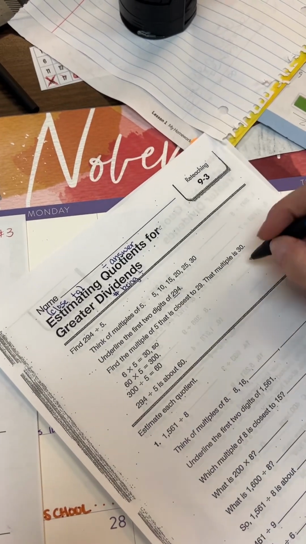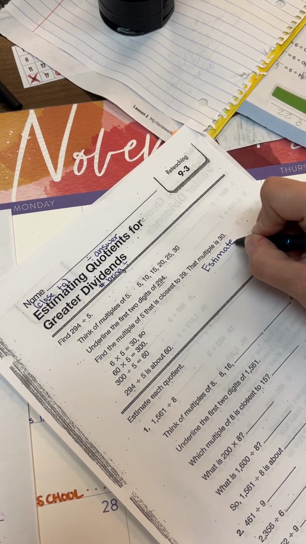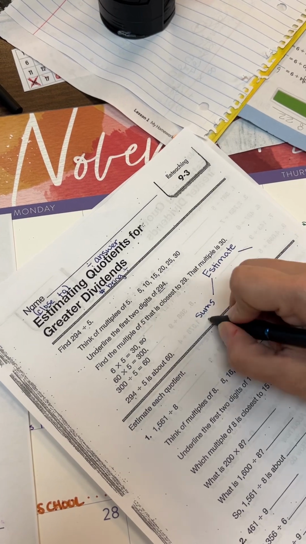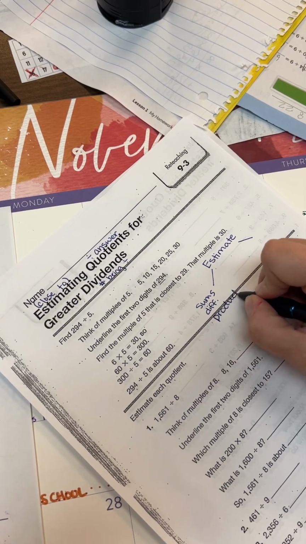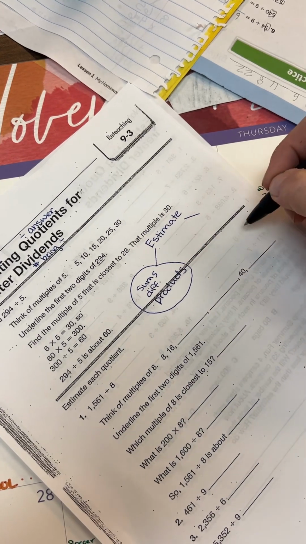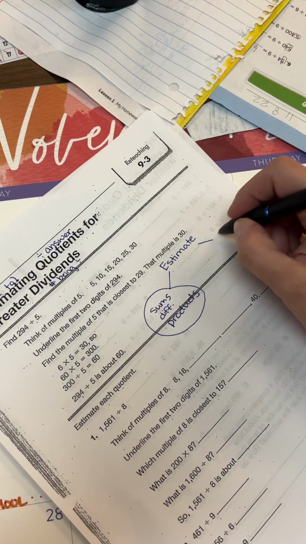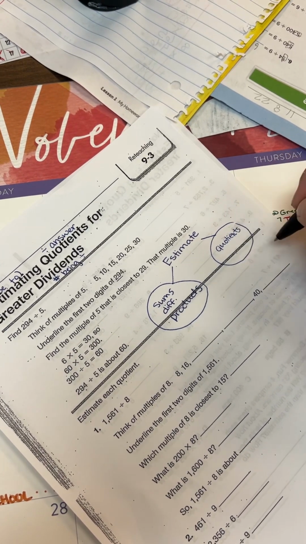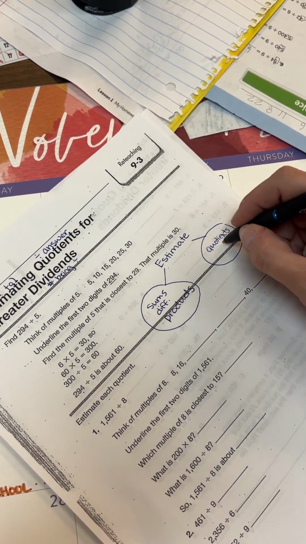So far, when we have learned about estimating or rounding, we've talked about sums, differences, and products. Now, with all of these, we have used our typical 5 or more, raise the score, 4 or less, let it rest, right? Well, when we estimate quotients, it's a little different. So I have quotients over here. Now, we still got to keep it in the back of our mind, 5 or more, raise the score, yes.